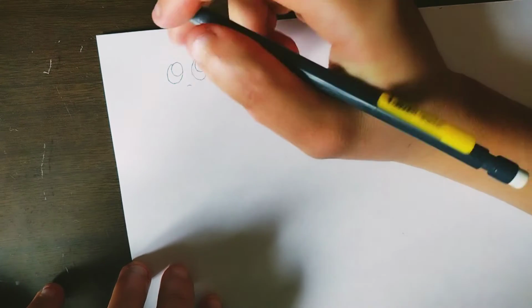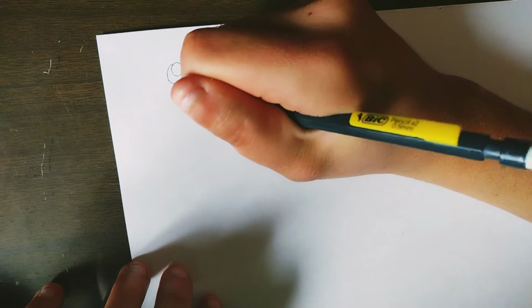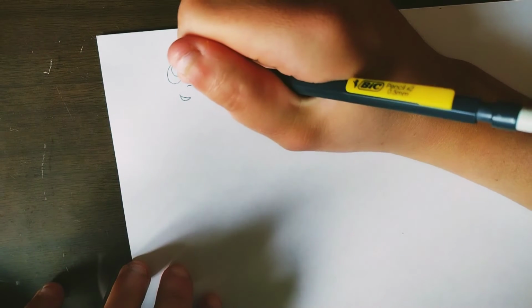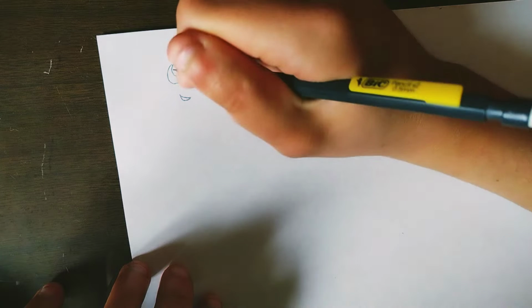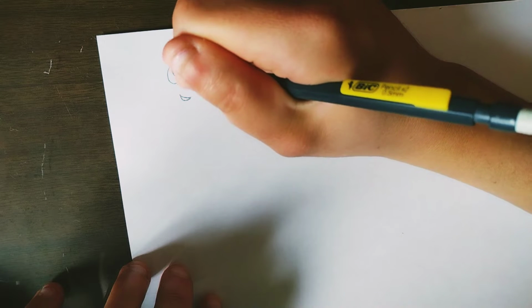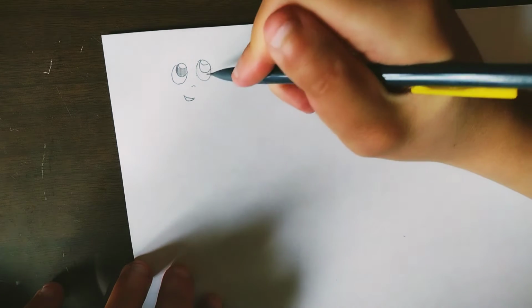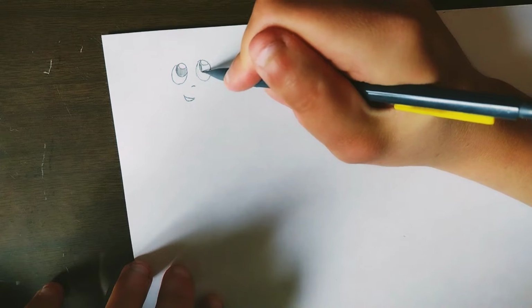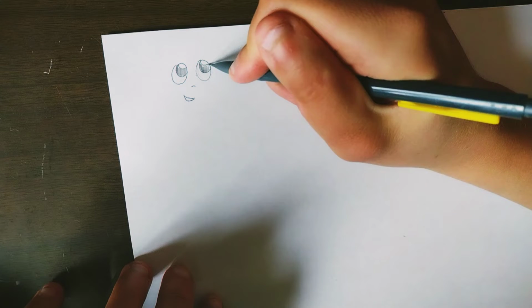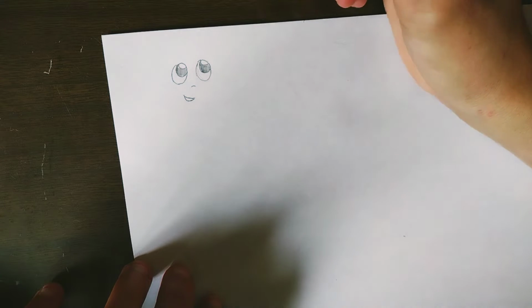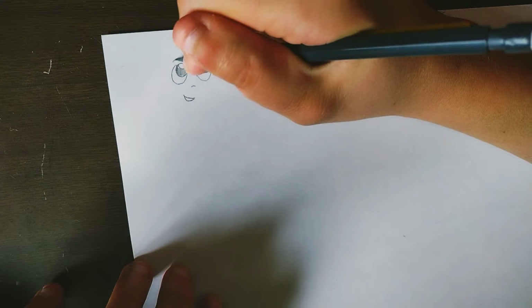So I'll draw the mouth, just a simple line, and then I add another one like right there, and that's a smiley face. So this is real simple to draw. Just like this, I shade it in, make it a little bit even, get it some character. Eyebrows.